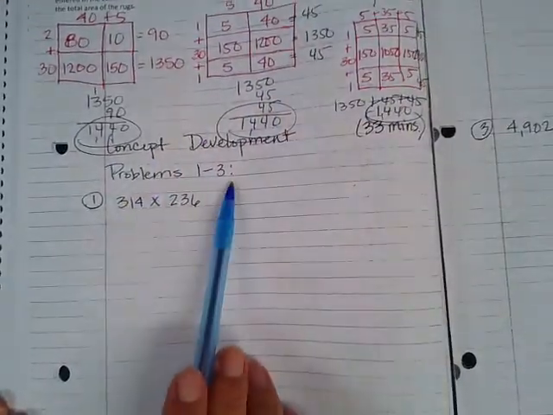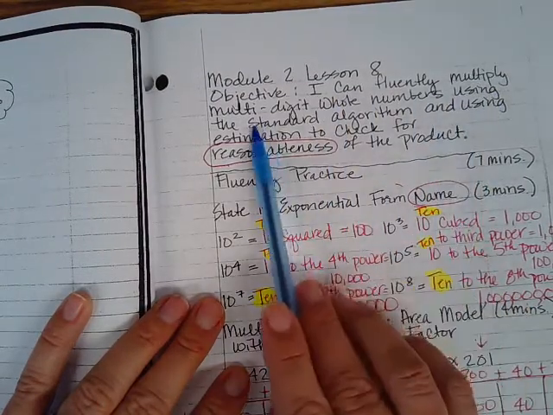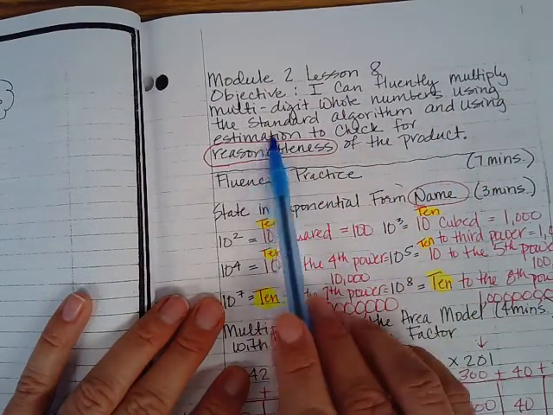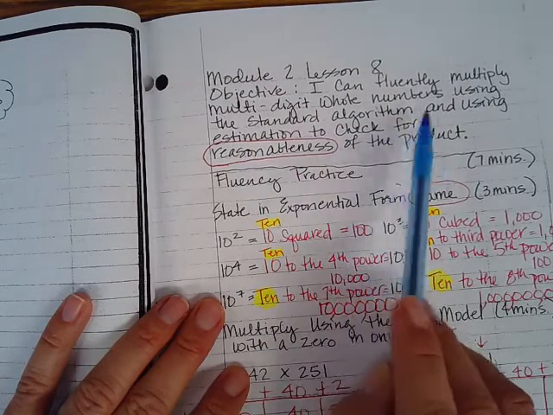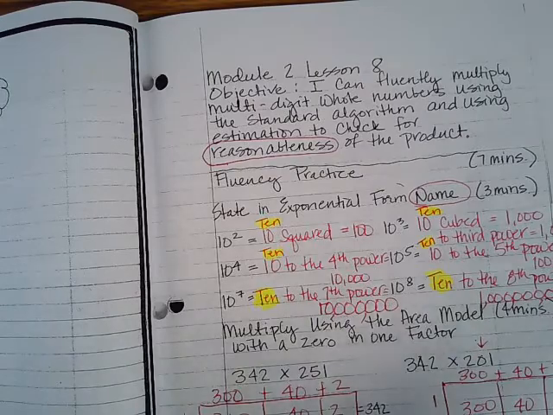This is Concept Development. Going back to our objective for today, I can fluently multiply multi-digit whole numbers using the standard algorithm and using estimation. So, standard algorithm and estimation.